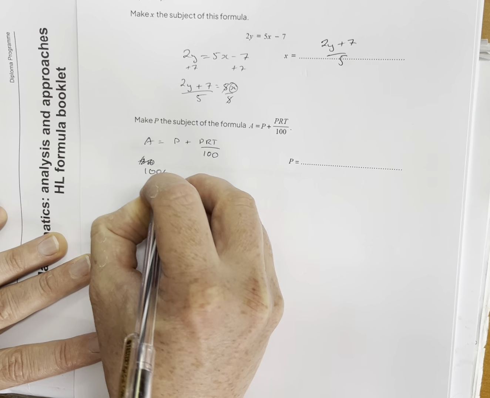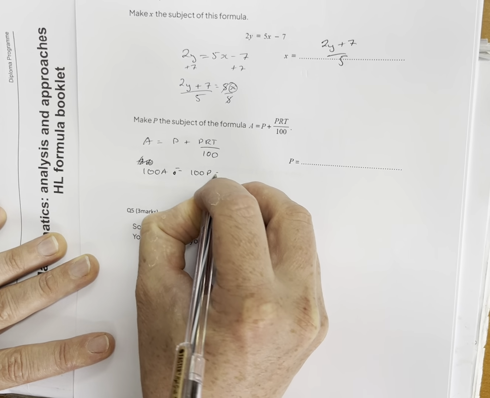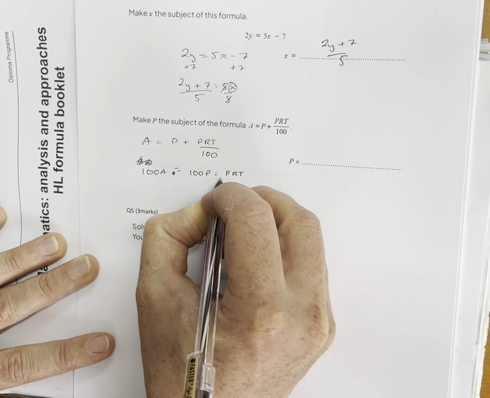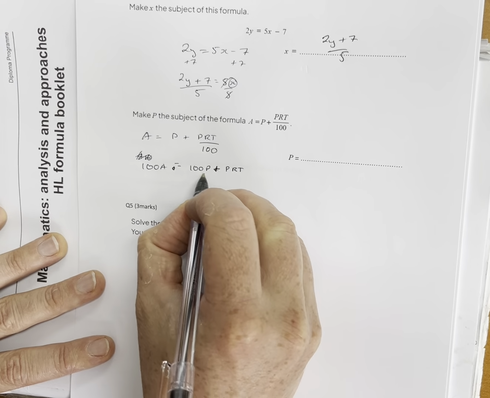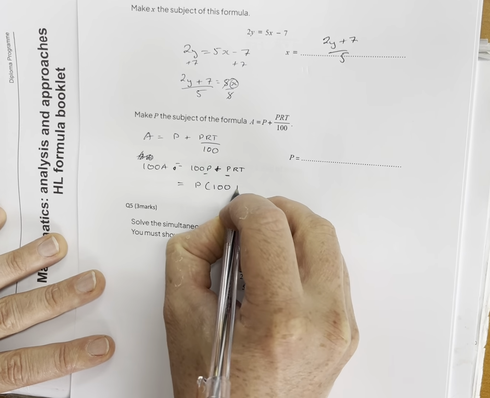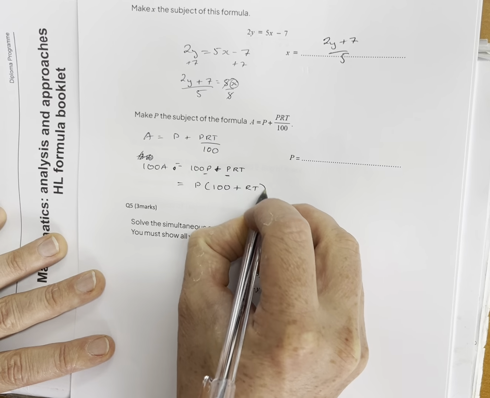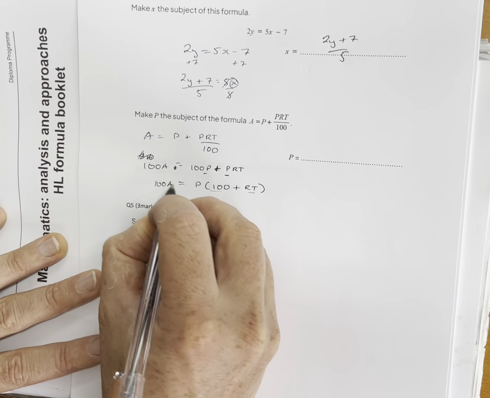I'd write 100A is equal to 100 P's and PRT, not equals, plus. Oh, I made a mess of that. Then I have a P here and a P here, so I factor it out. P is equal to, 100 and RT are factored out, and I have 100A over here.